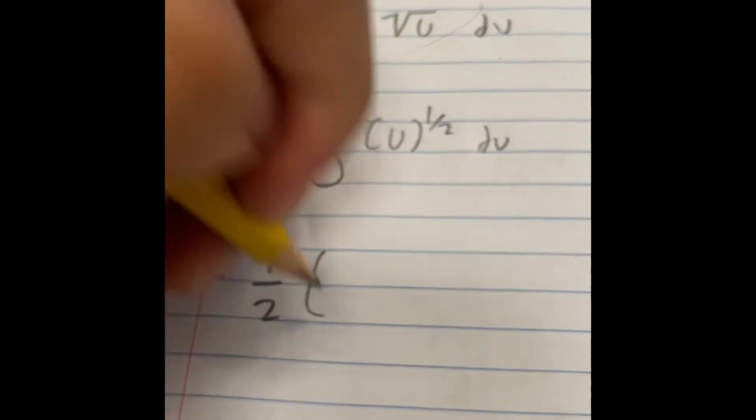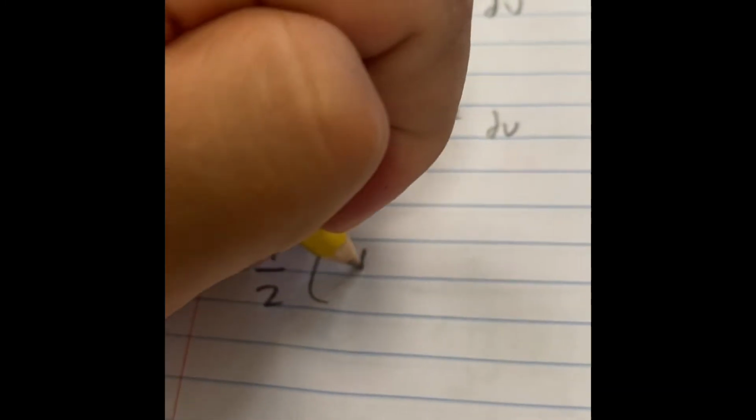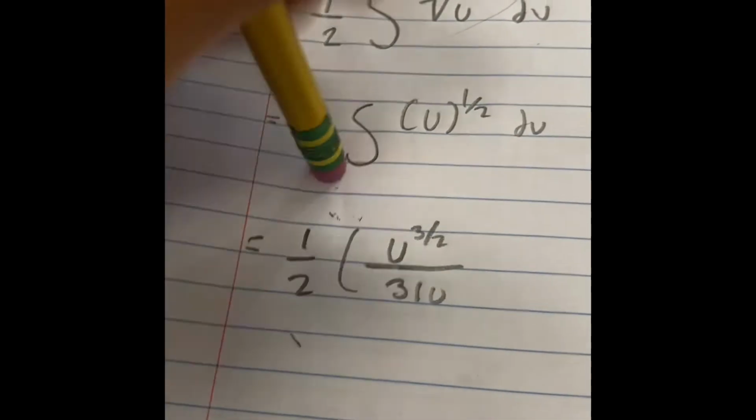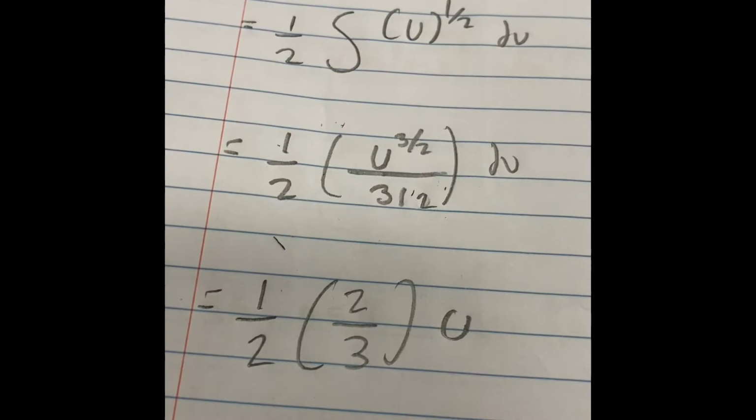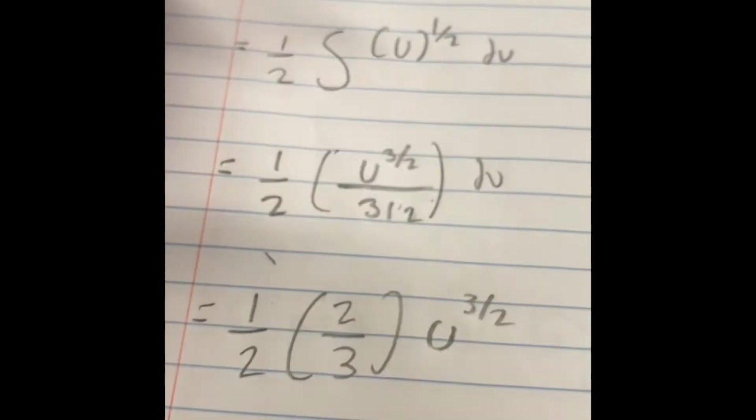So we're going to solve this integral, which is going to be equal to 1/2 the square root of u, which is u to the 1/2 power, du, which is going to equal 1/2 times u to the 3/2 divided by 3/2, which is going to equal 1/2 times 2/3 u to the 3/2.